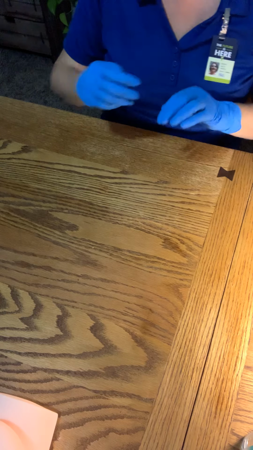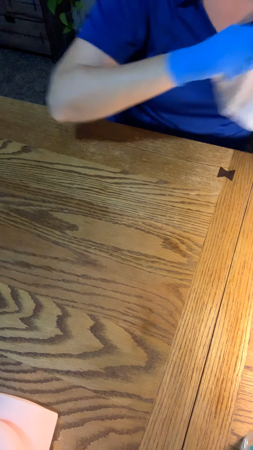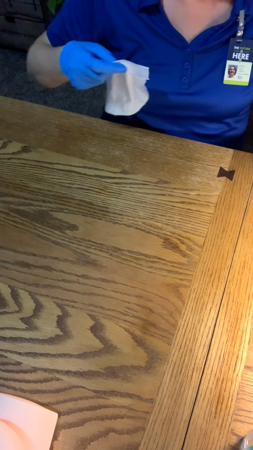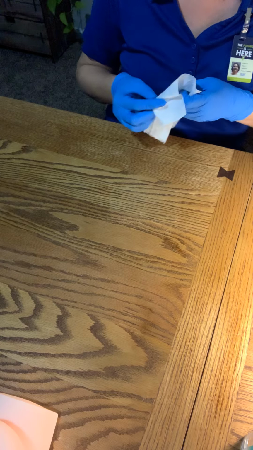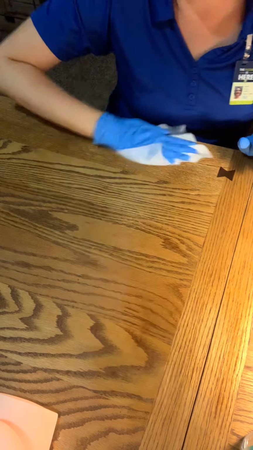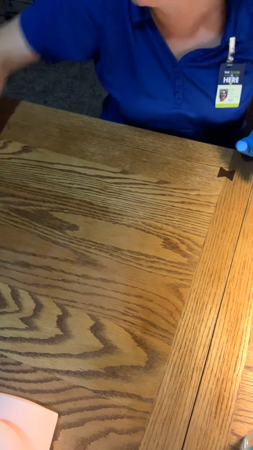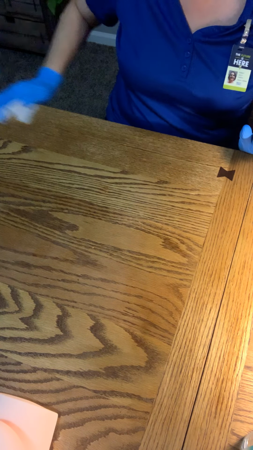Disposing of that in the trash. Allowing that to sit for 2 minutes. And then we have our wipe number 2, and we're using this one to disinfect the area. And we're wiping down our cart as well.